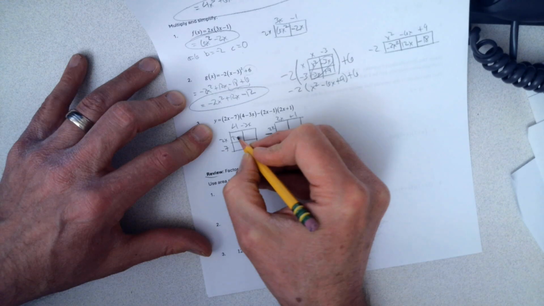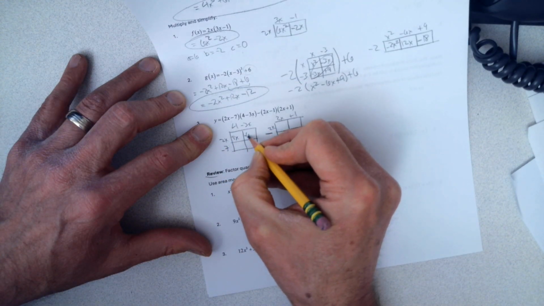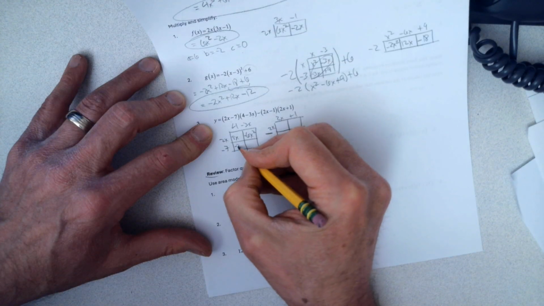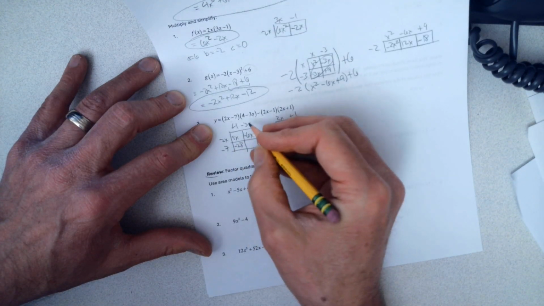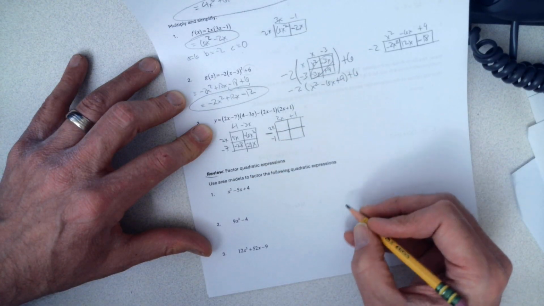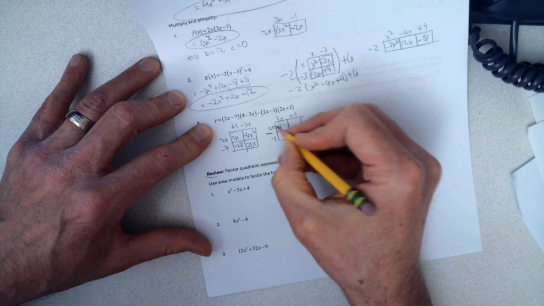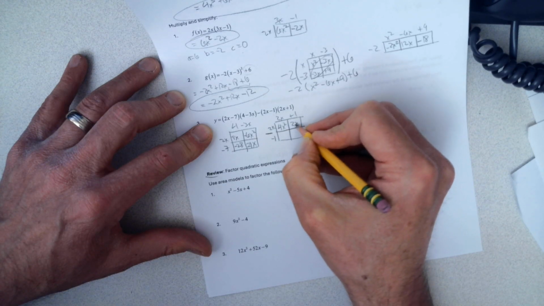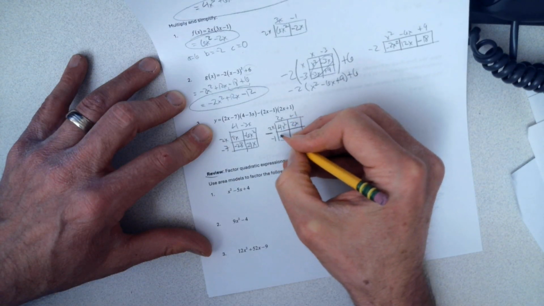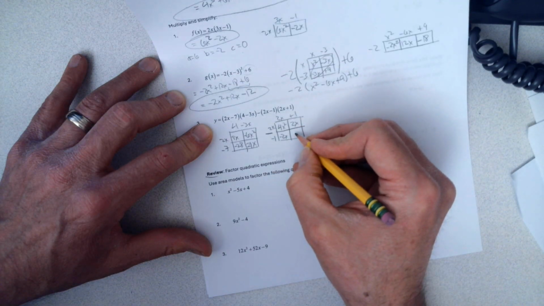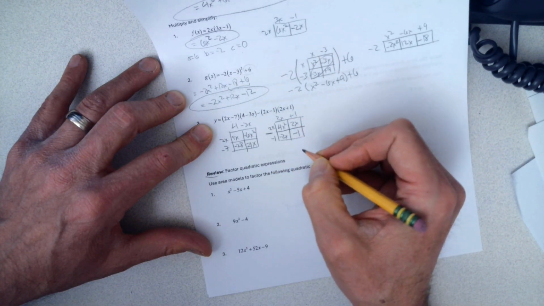So this gives me an 8x, that's a minus 6x, and x times x is x squared. 4 and negative 7 is negative 28. Negative 7 times negative 3 is positive 21, and there's an x from there. 2 times 2 is 4, and that's an x squared. 2x times 1 is 2x. 2x times minus 1 is negative 2x. Negative 1 times positive 1 is minus 1.